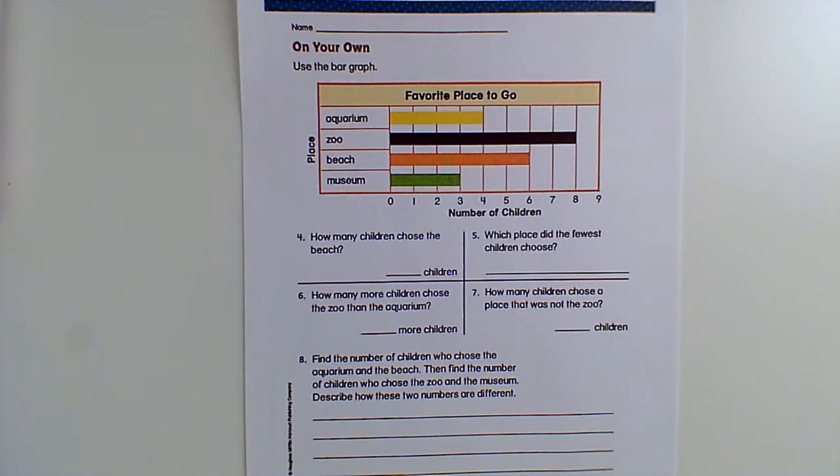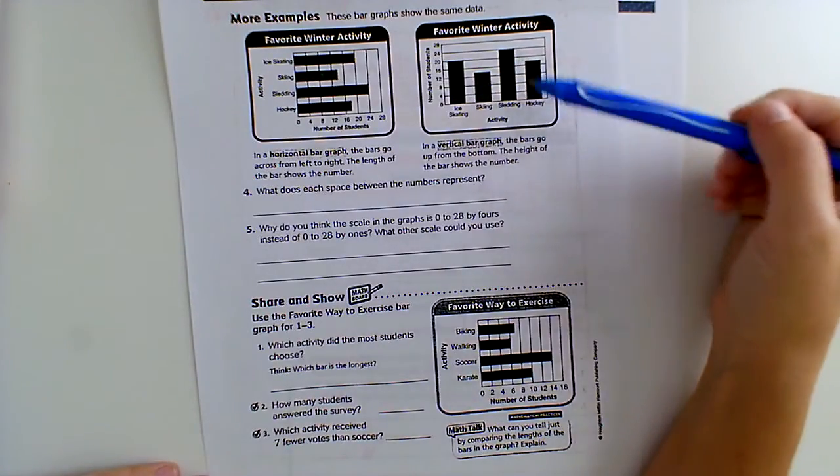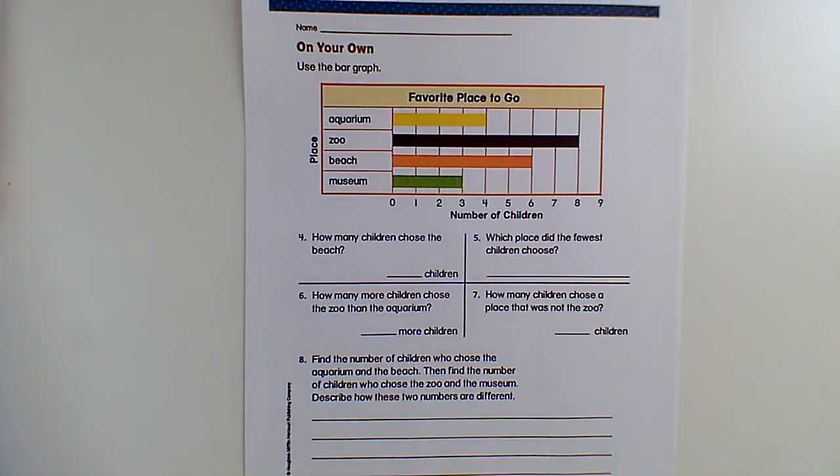Now, bar graphs can look like this from side to side, but they can also look like this. They can also be up and down like this. It's the same thing if they're up and down or side to side. It means the same thing. So let's go ahead and count.